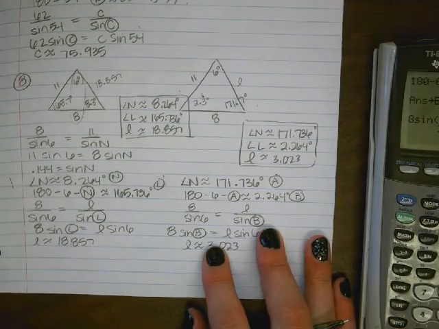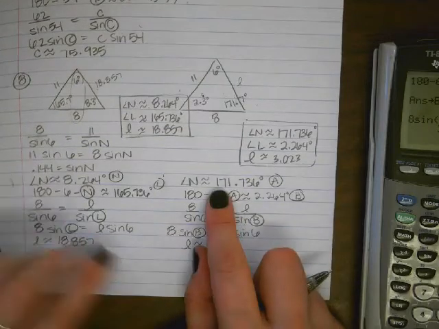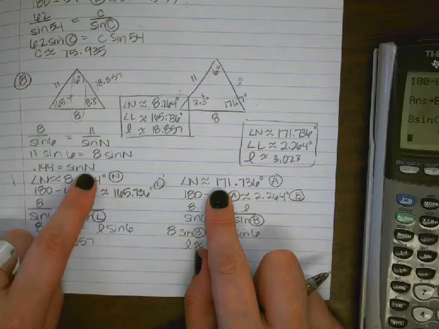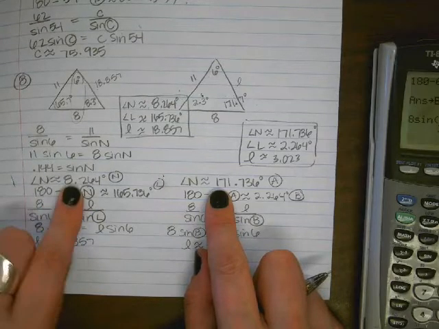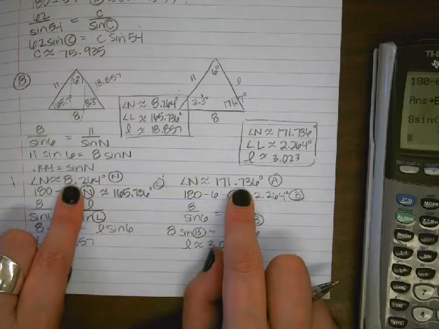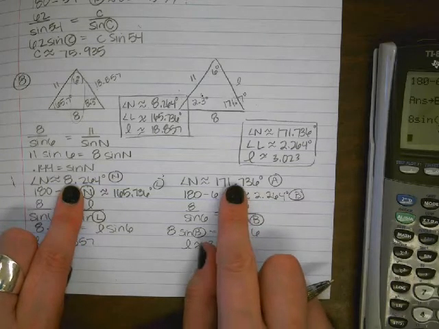So just a reminder, you have to make sure you solve that first angle. So the first angle you solve for, you get the answer for that, you do 180 minus that and get your second answer. And you check to see how realistic that answer is.